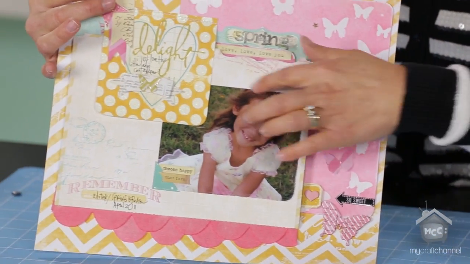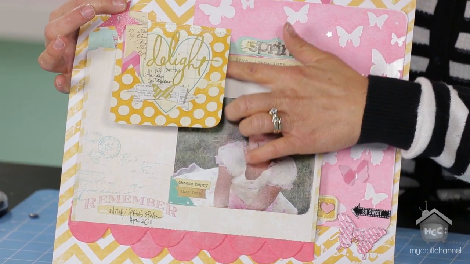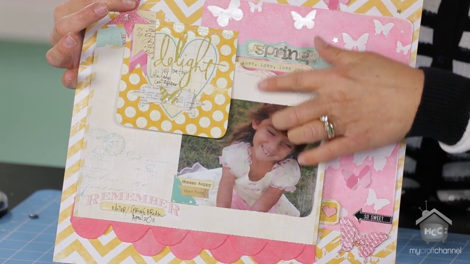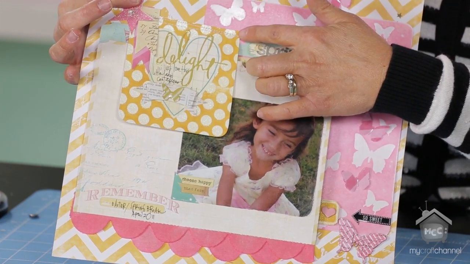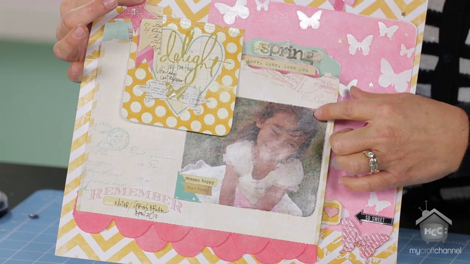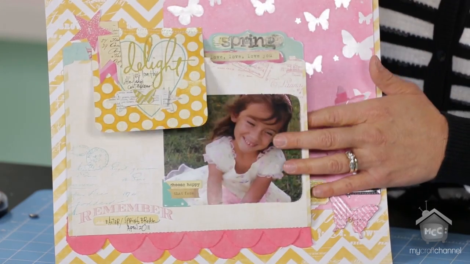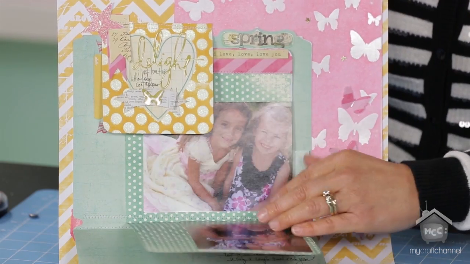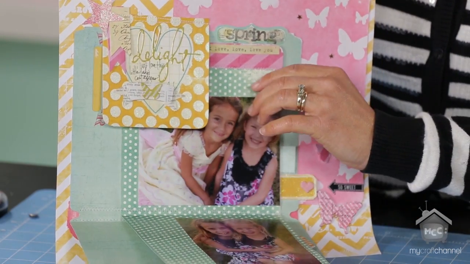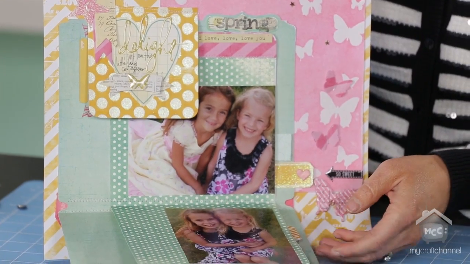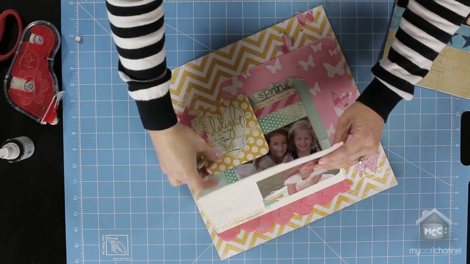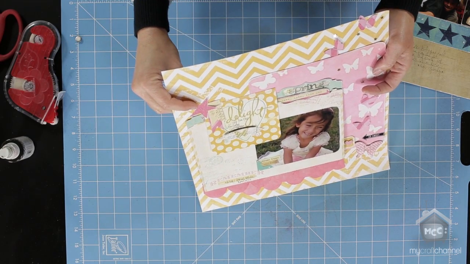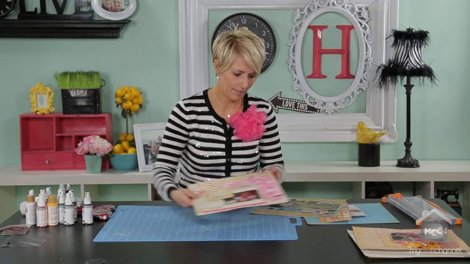So I have this little journaling piece that is from the Sugar Chic pack, and I've just positioned it right over it. So it's actually holding the memory file closed. But when I open it, I can see that I have added extra pages inside here so that there's more room for me to add photos. And then when I close it, I can simply lift up that extra little flap and it will hold my little interactive piece in place.